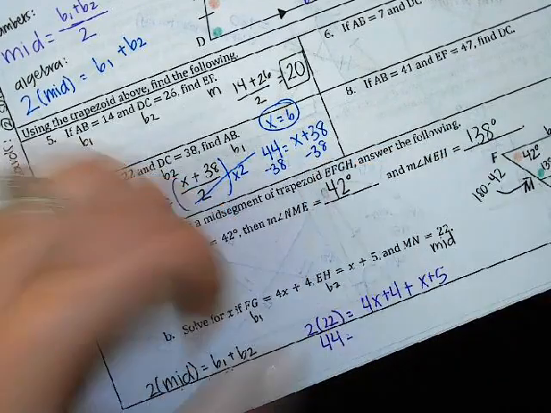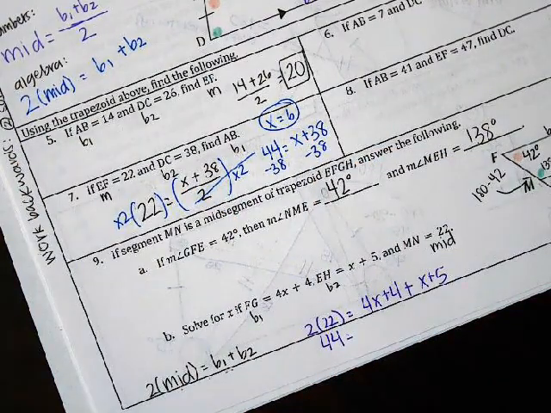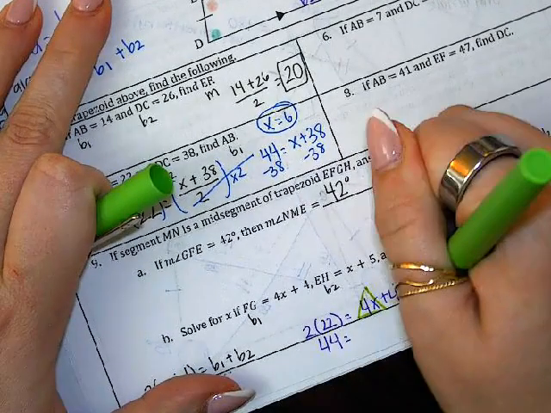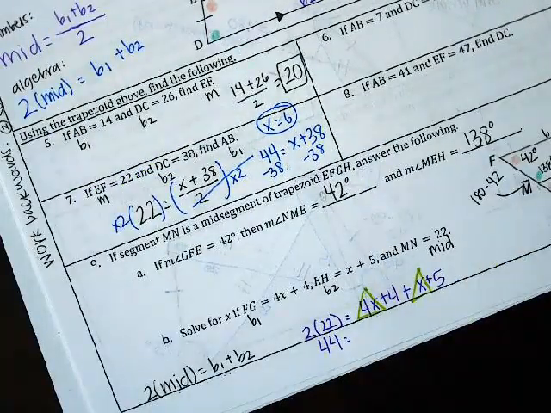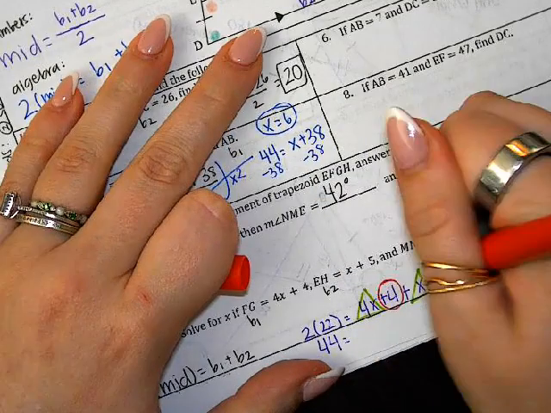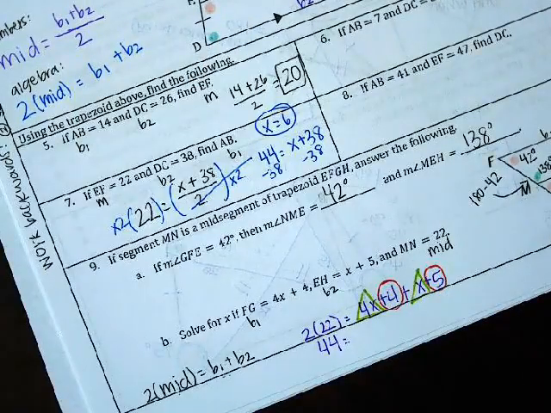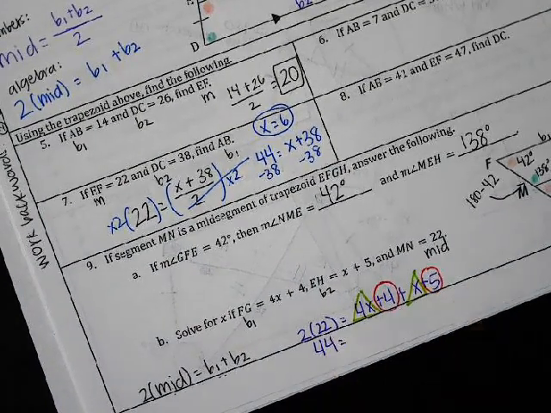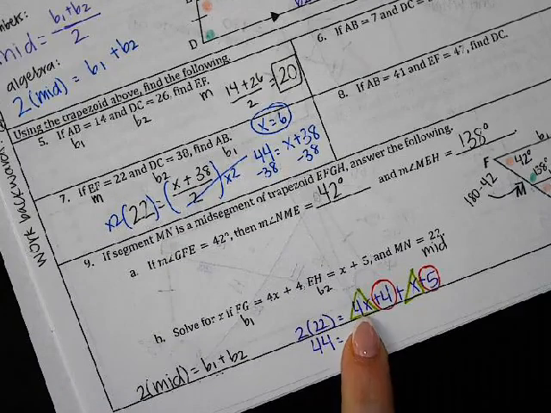Same process as always, figure out my x's by combining like terms and figure out my constants by combining like terms. So in order for me to do that, I triangled and circled them. I'm going to add my triangles first because x's always come first. 4 plus 1 gives me 5x.